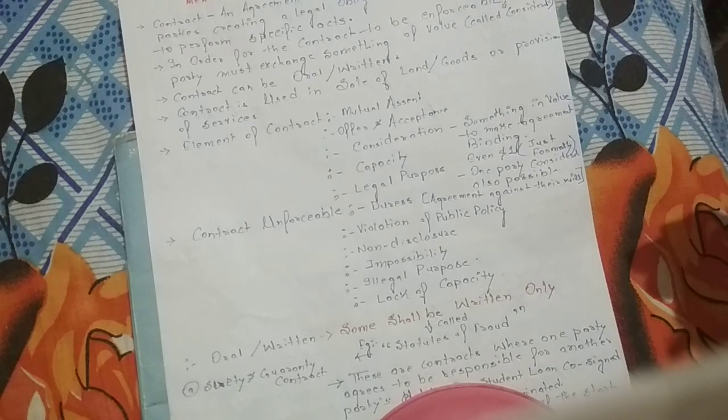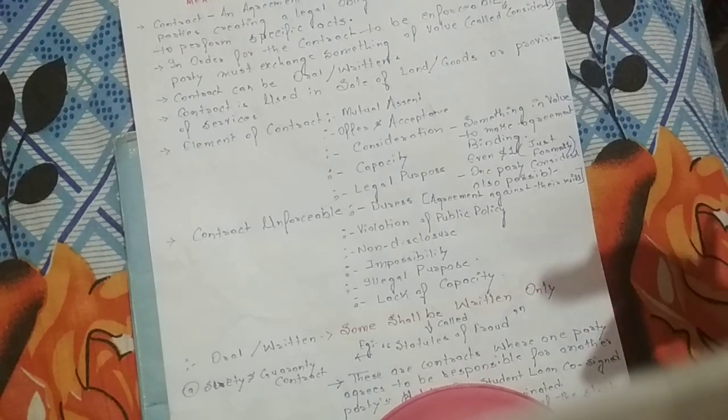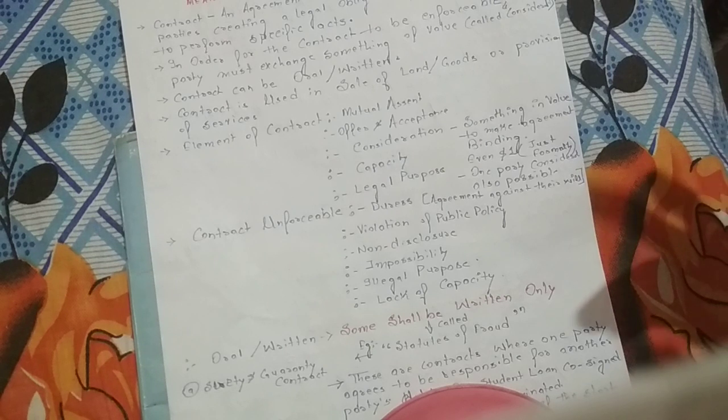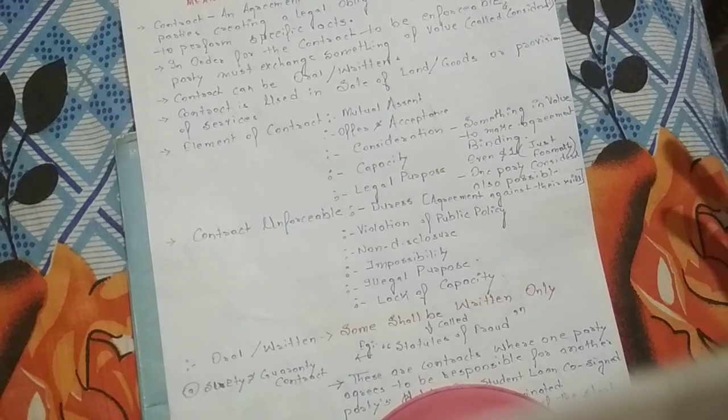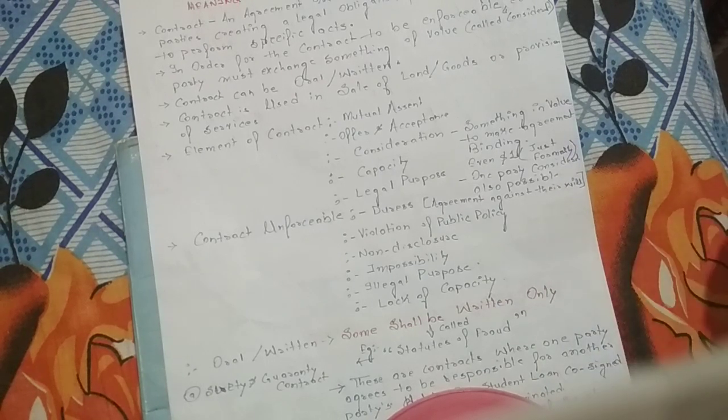Public policy means that you are contracting with some other person in order to kill some other person, that is against the public policy. And non-disclosure, that you are making a contract and you are not disclosing the things, then this is unforeseeable, and this led to the unforeseeable. The contract becomes unforeseeable when this happens.